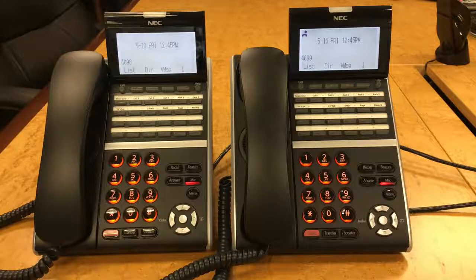To transfer a call off-site to another number, you would press the transfer button or transfer soft key, dial 9, plus the 10-digit number you want to transfer to. Announce the call when they answer the phone. Hang up to complete the transfer. Please note, the phone system will use 2 lines for the duration of the external transferred call. This can be an issue for systems with limited phone lines, also known as trunks.